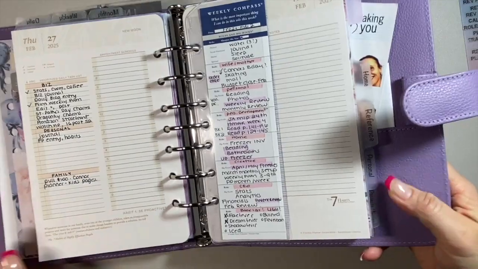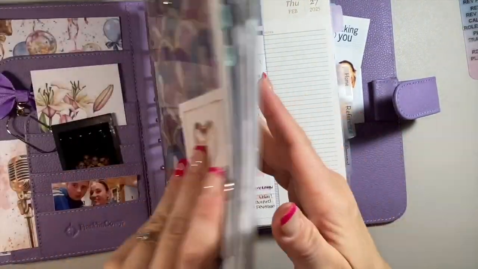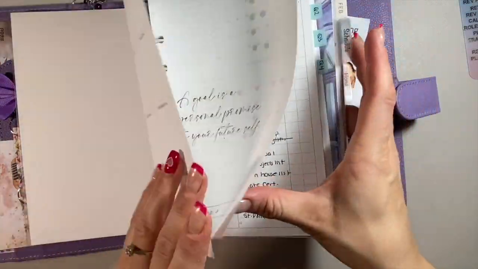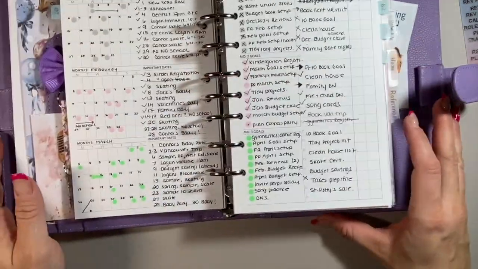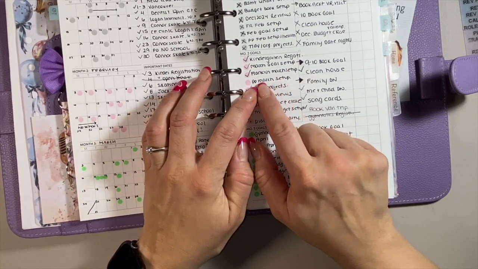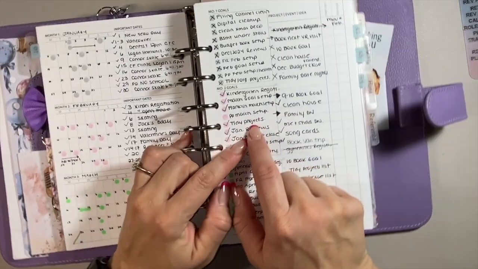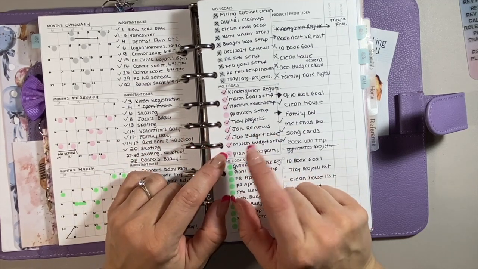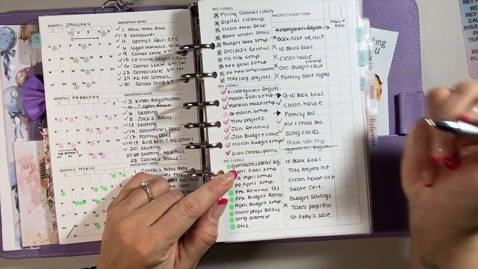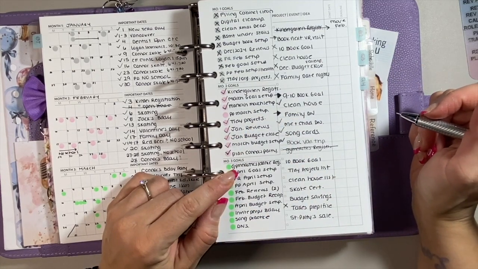Oh, and then we have to review the goals. I kind of already did this yesterday, so it's kind of repetitious, but I'll quickly show you guys in here. So the previous goals for February, the only thing that I never got to yet, well, obviously tomorrow I'm doing the Planner Perfect setup. Planning Connor's party. His party is day after tomorrow.